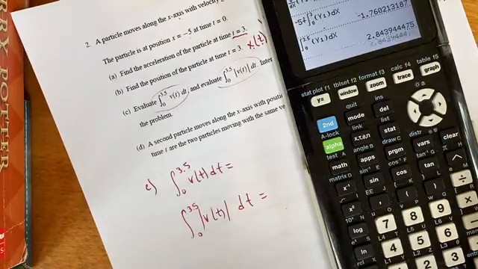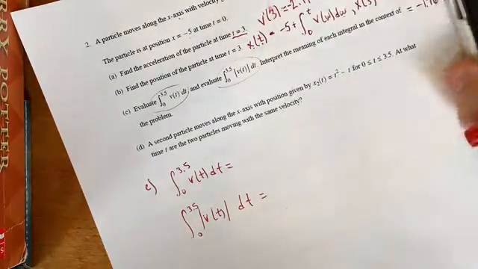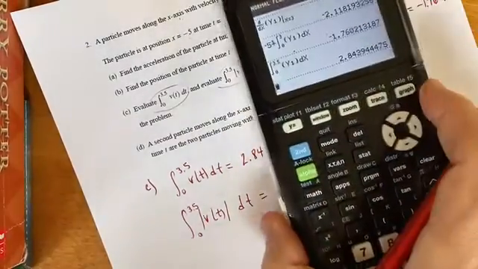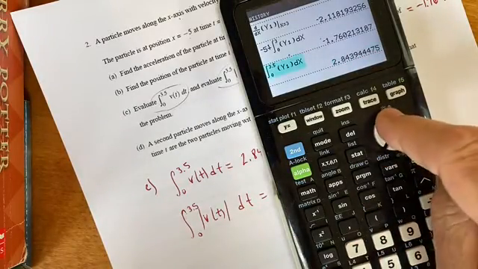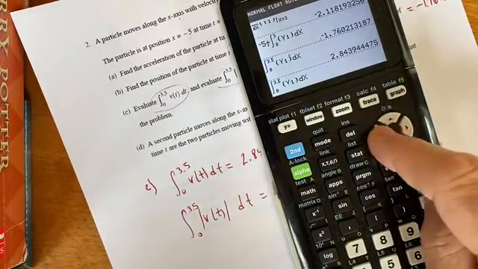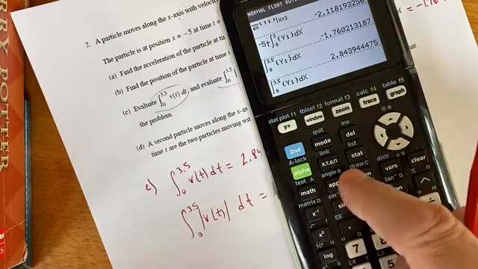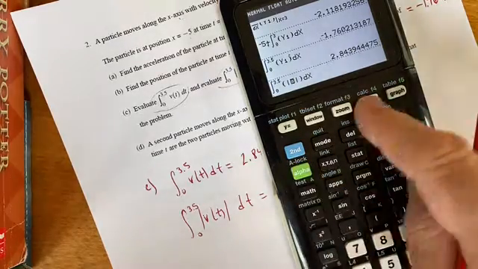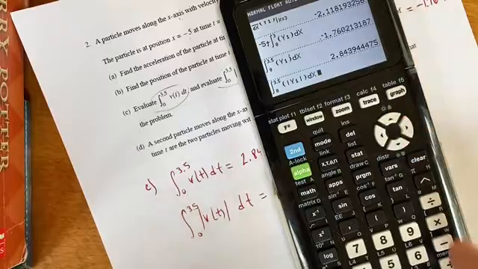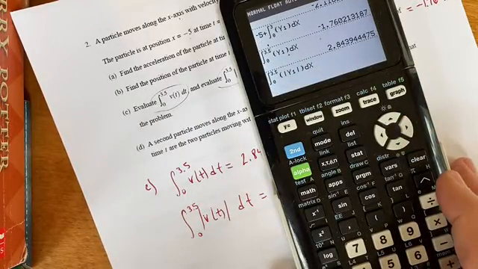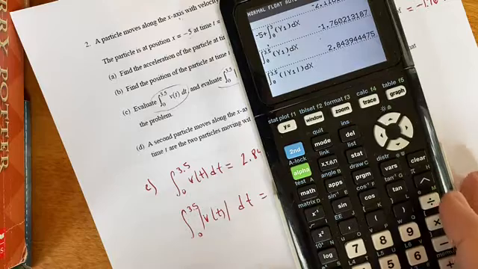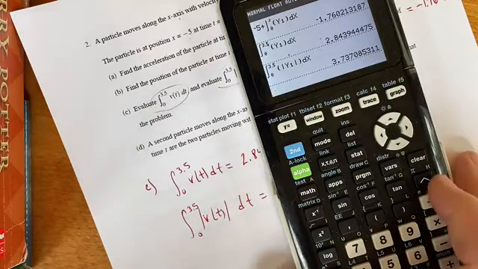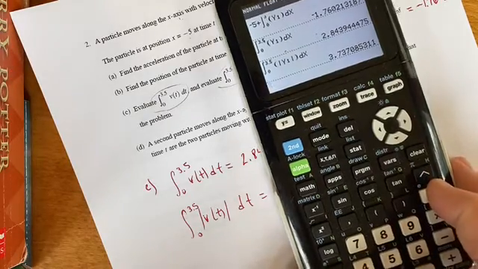I should get it. And that is 2.8439. And then, I don't know if I can. That should get us the total distance traveled. And that's taking a little longer. 3.7371.